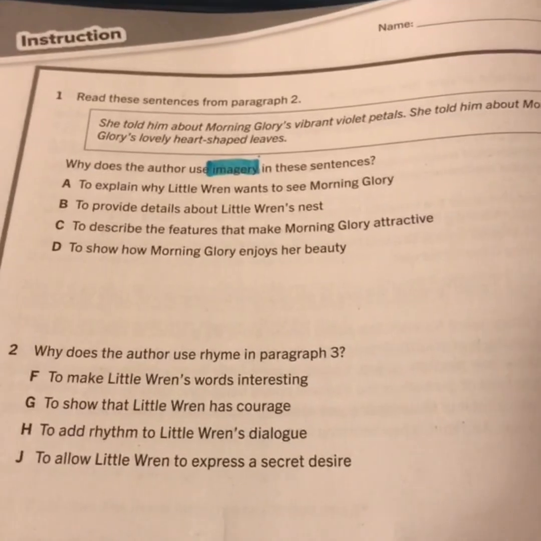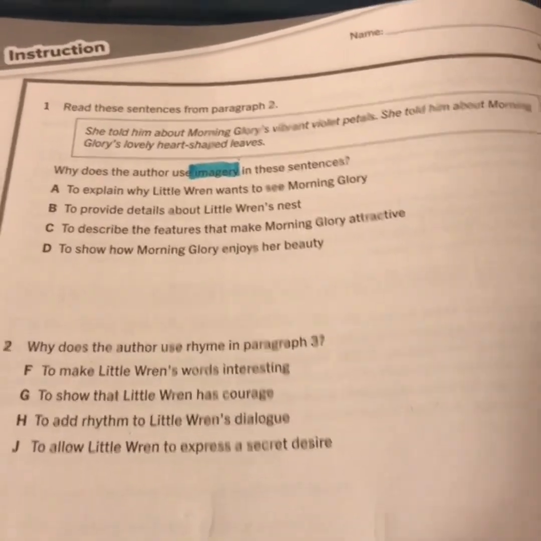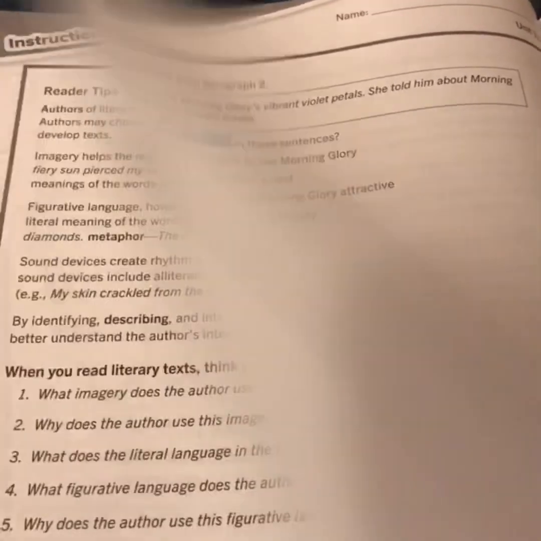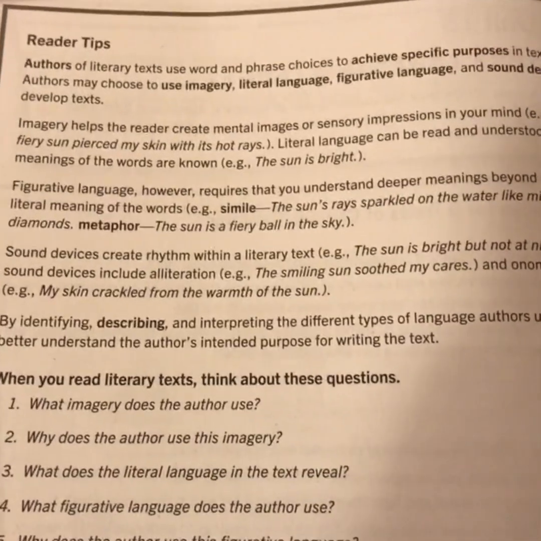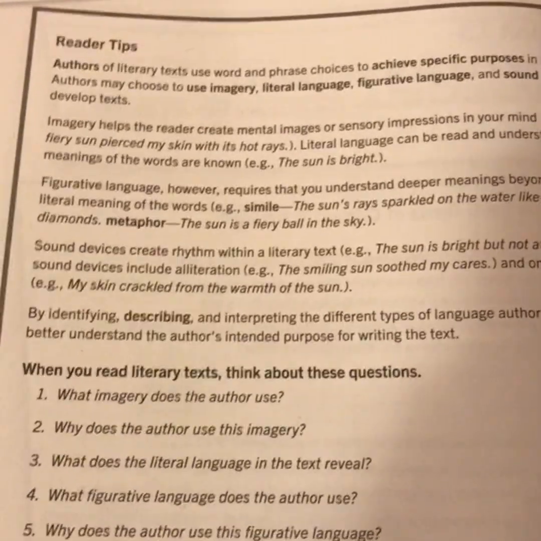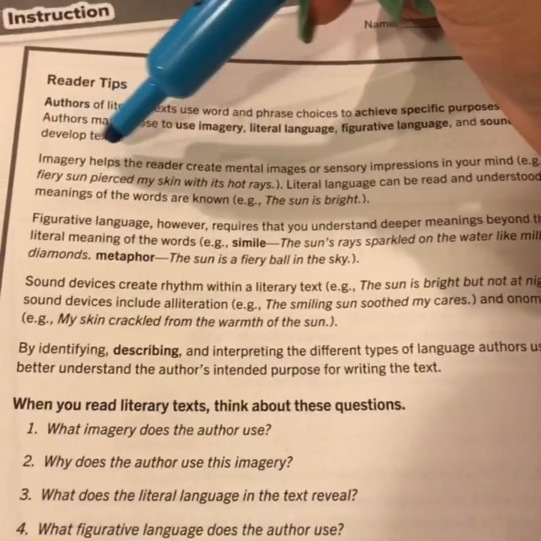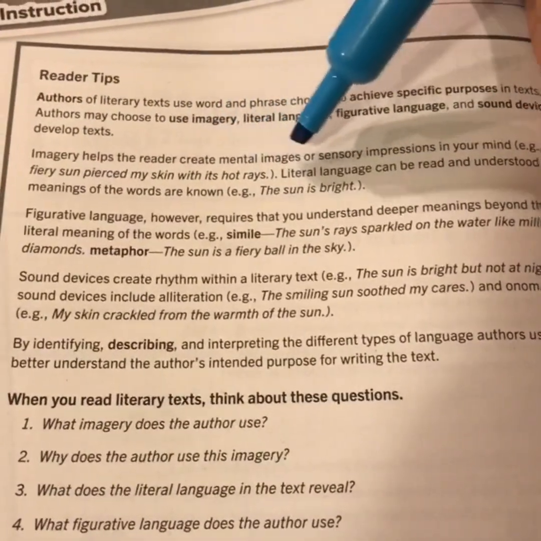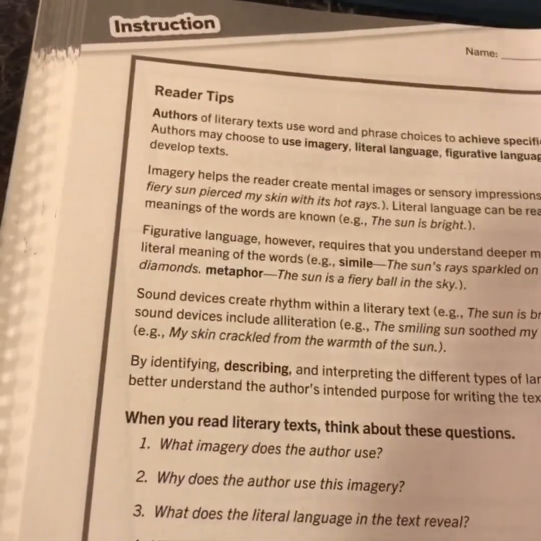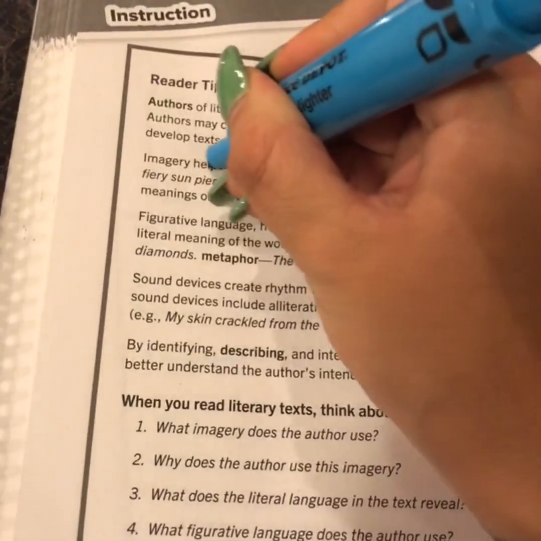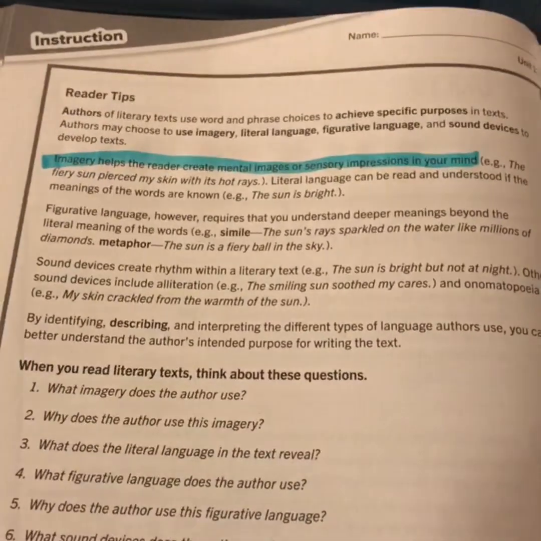I want you to pause right now, and I want you to go back to your reader's tips, and I want you to find imagery. Where were they talking about imagery? So if you went back and reread your tips, it states, imagery helps the readers create mental images or sensory impressions in your mind. We talk about this a lot in class. Remember, it's not just poetry that has imagery.